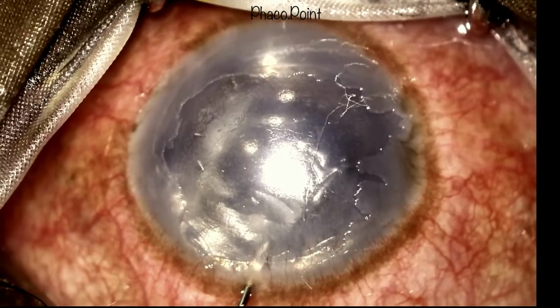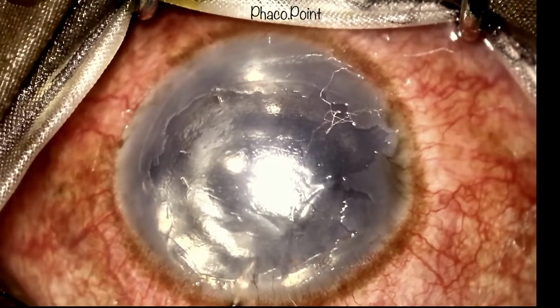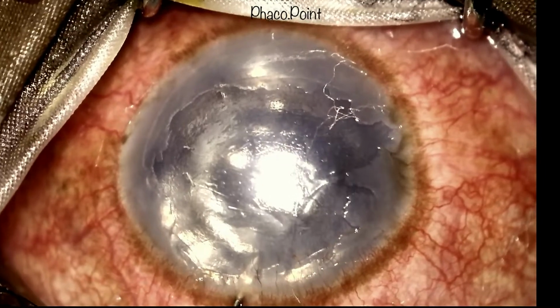As the endothelial cells on the reattached Descemet's start to function, watch how the cornea clears even more.